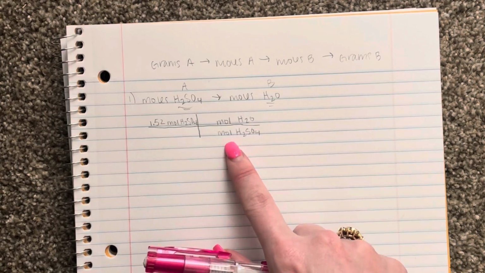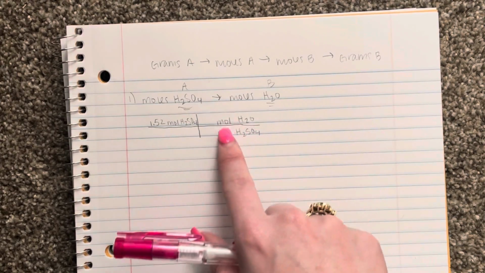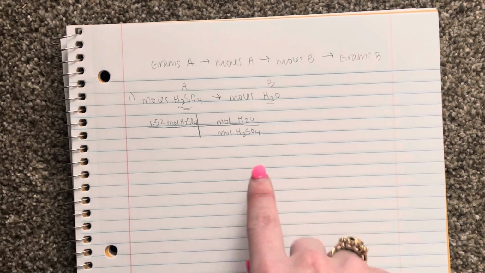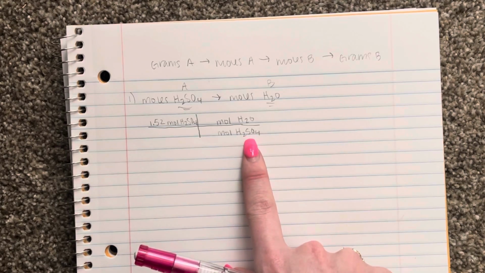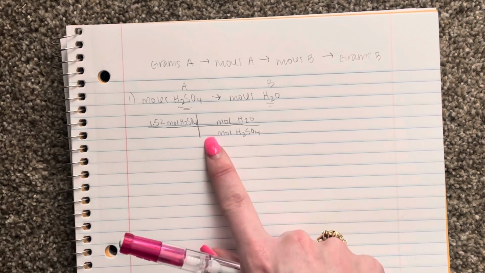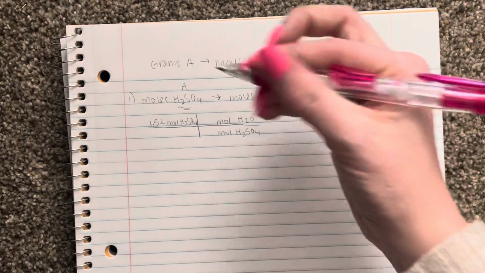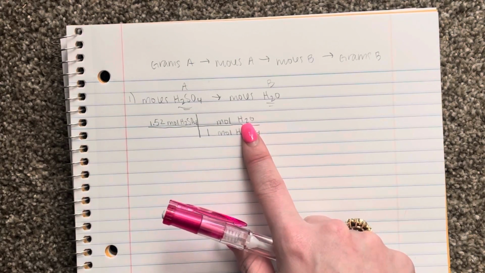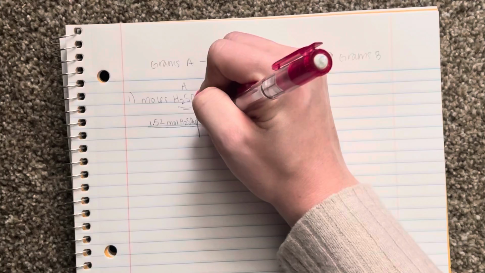From here, I use my mole ratio to convert between moles and moles. So on your balanced chemical equation, whatever coefficient is in front of H2SO4 is what goes right here. And in this case, it's just 1. And then the coefficient in front of H2O is a 2.